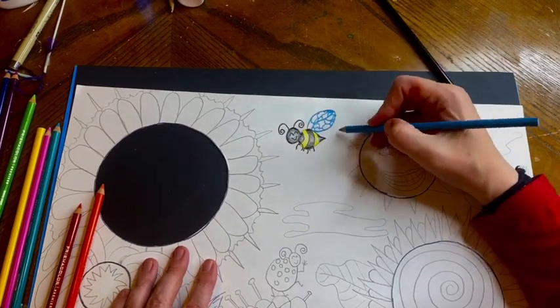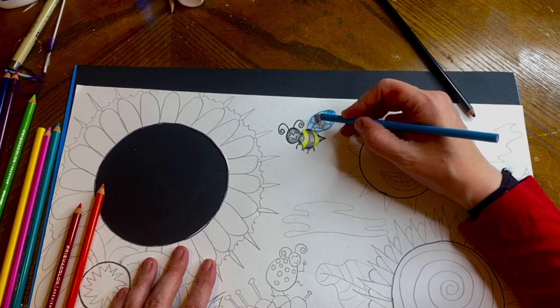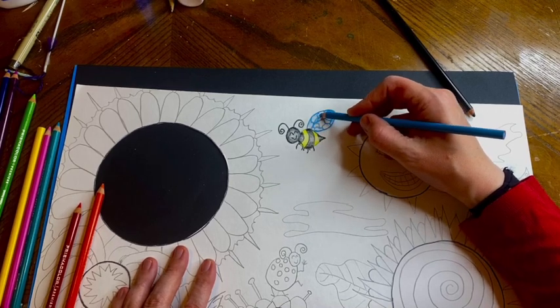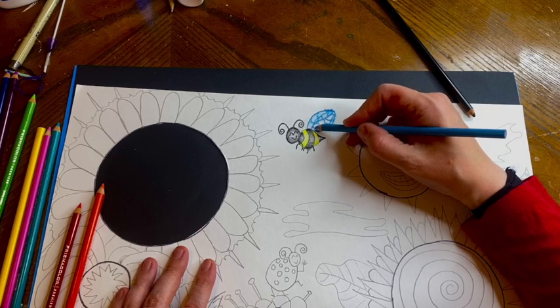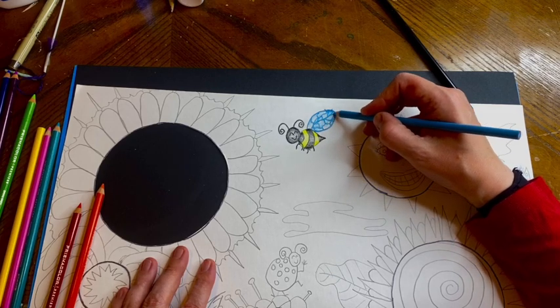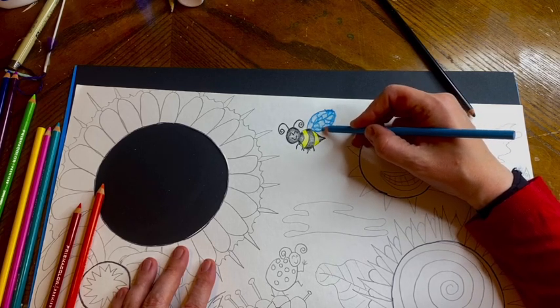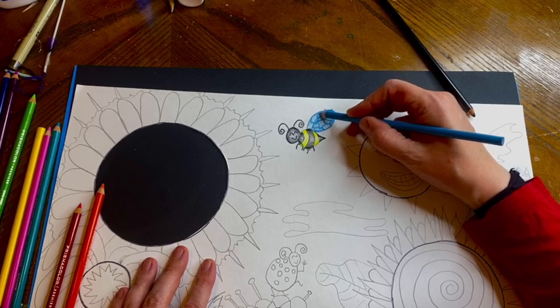So now I'm just going to color the rest of it light. I'm not going to have a gradual lightness at all. I'm just going to color the rest of it light so that you can see that I used different pressure. It's the same color, but it looks different because I used a different pressure when I am coloring it in. So some is going to be very light pressure, some of it's going to be very dark pressure.